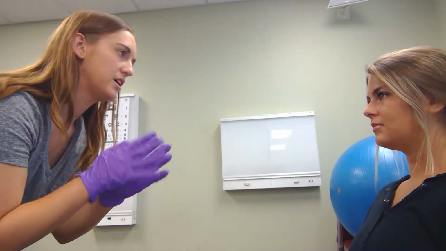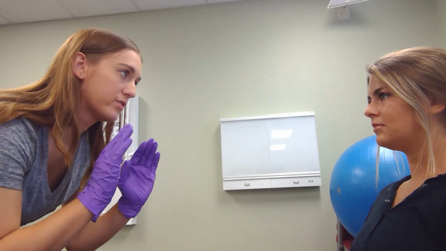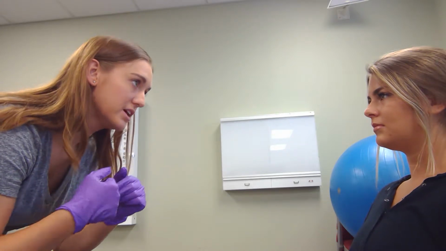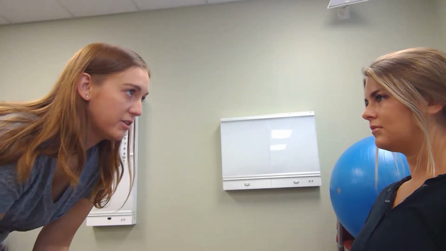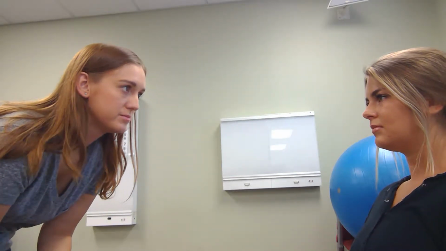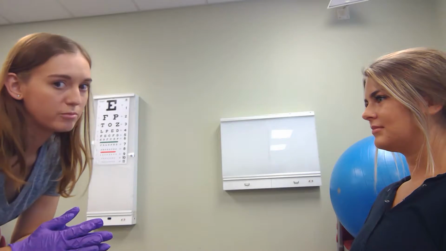Then I'm going to look at the shape of the eyes and eyebrows, looking for any lateral thinning in the eyebrows, looking for any outward flaring or inward flaring eyelids, looking at the color and the distance between them, looking for any obvious signs of infection, any redness, any pus, anything like that.